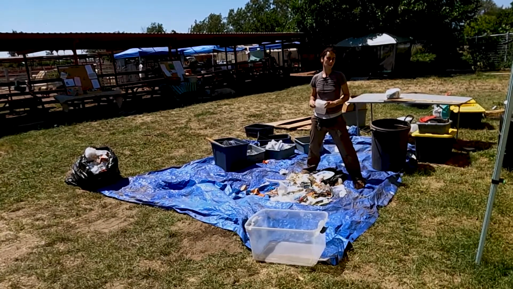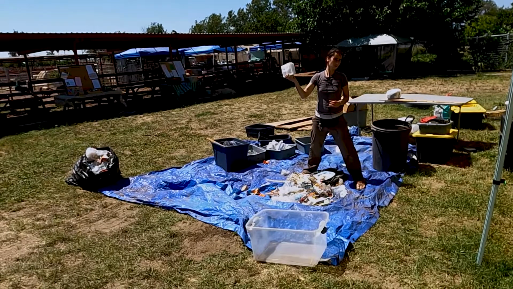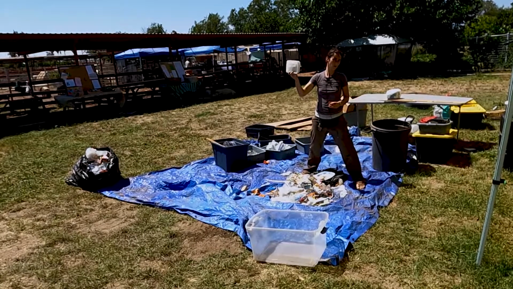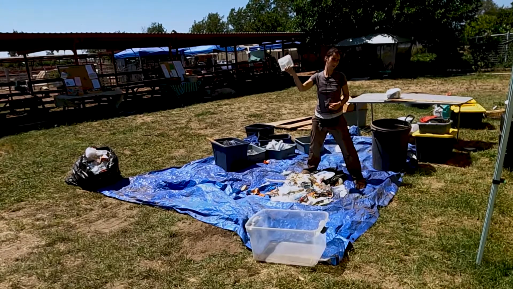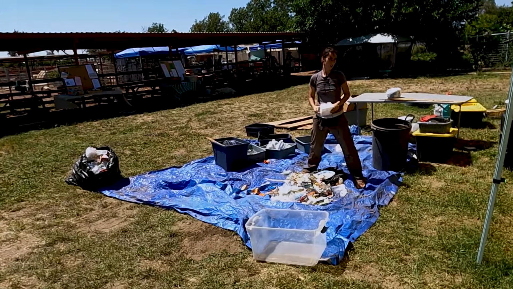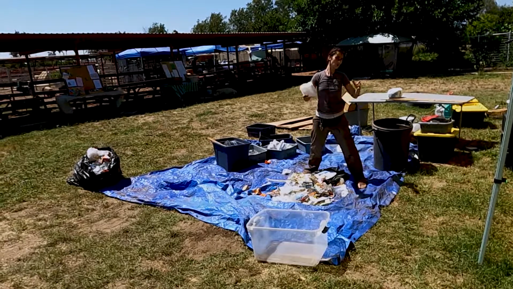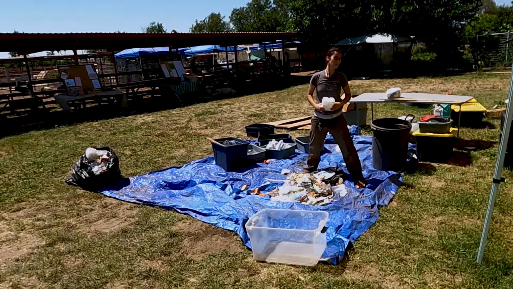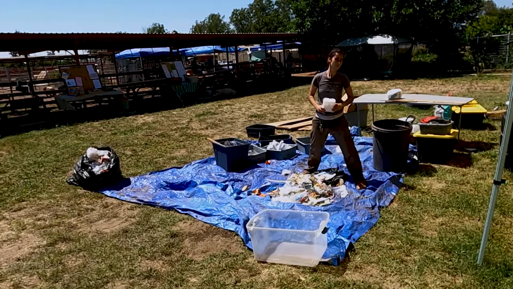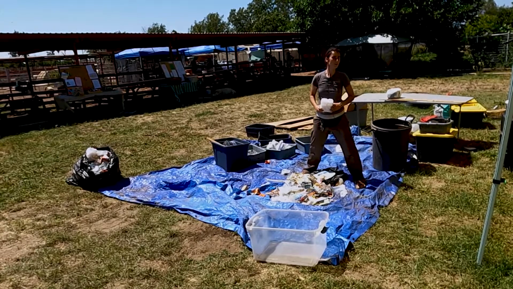Okay, so we have three things. Please don't bring Lunchables or things that you're going to throw away on site. Please bring your food in a reusable container. And we're so happy to have you, and we're going to be serving you a zero waste meal on site.